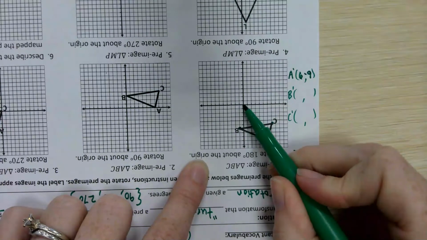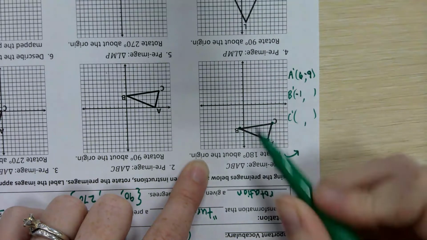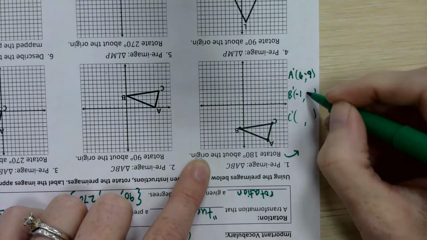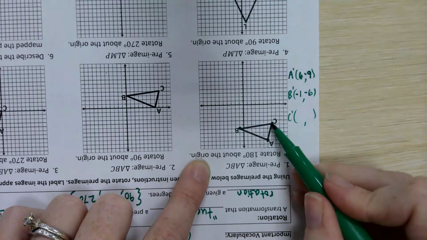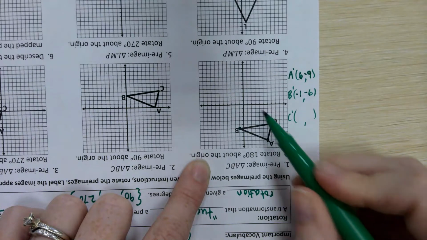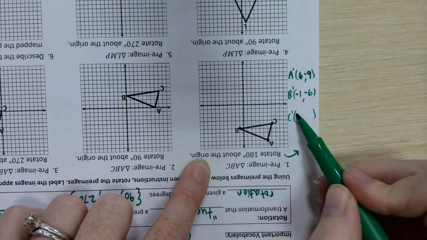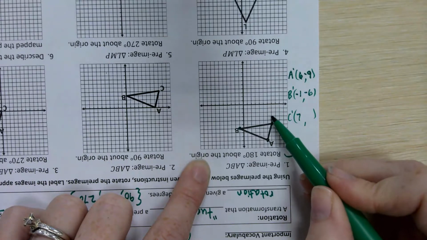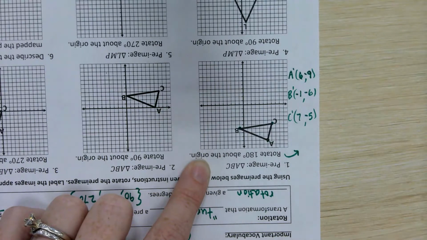For B, we're counting from the origin because that's 0, 0. 1 box to the left will be -1 for X. And 1, 2, 3, 4, 5, 6 boxes down will be -6 for Y. For the last one, we need C. That's 1, 2, 3, 4, 5, 6, 7 boxes to the right. So +7 for our X value. And then 1, 2, 3, 4, 5 down, which is -5 for the Y.